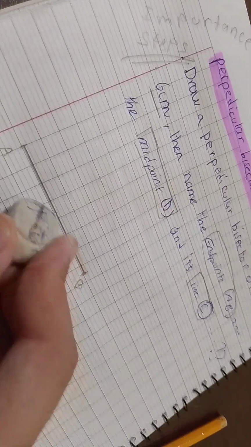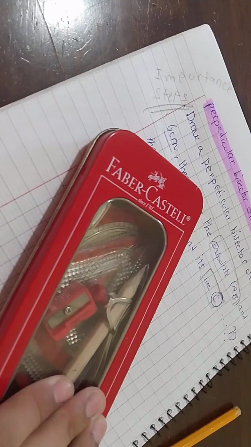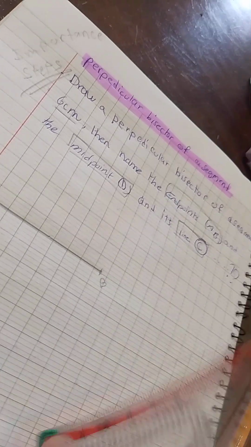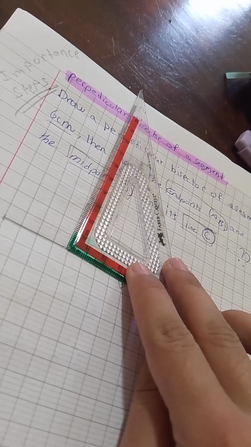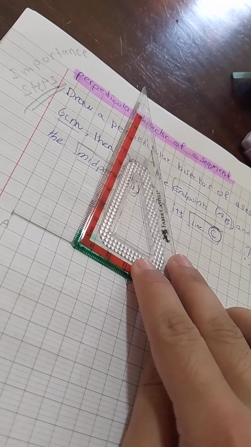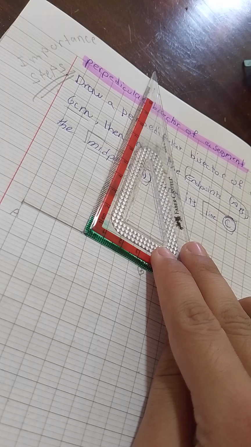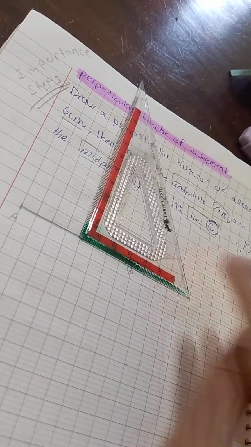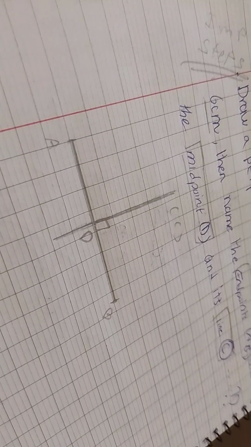Not now. I have to draw the perpendicular line. I have to get my mathematics sets, my set square, and put it on the line. Then draw. Let me draw. Wait. So this is a perpendicular bisector of the segment.